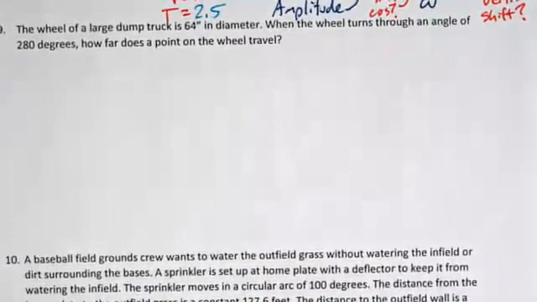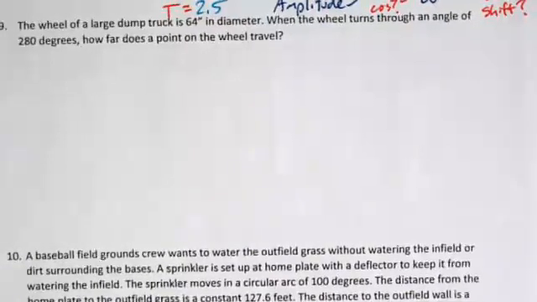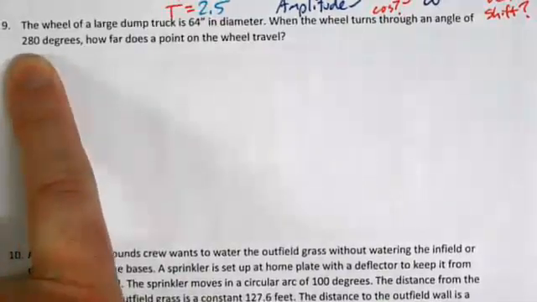All right. So this one's about a truck wheel, and this tire on this truck is going to turn not a full revolution, and we have to figure out how far the truck is going to move when it rotates through this angle.